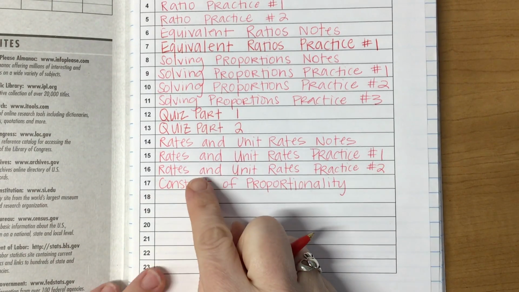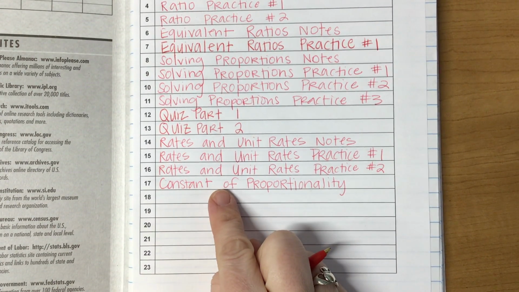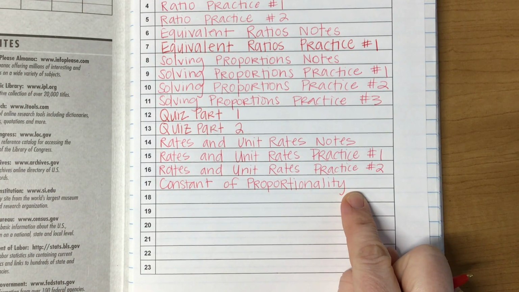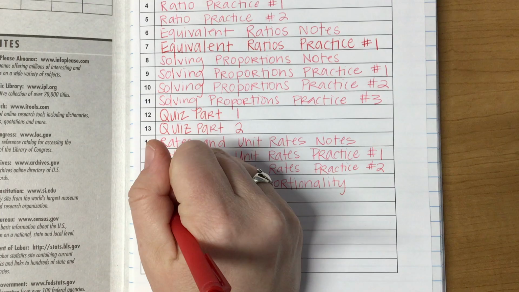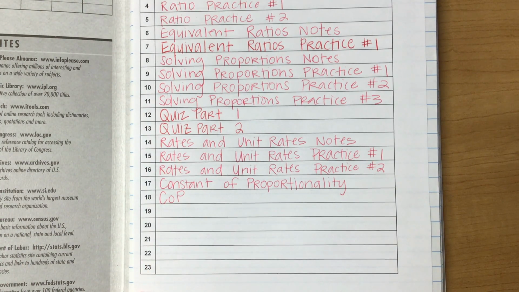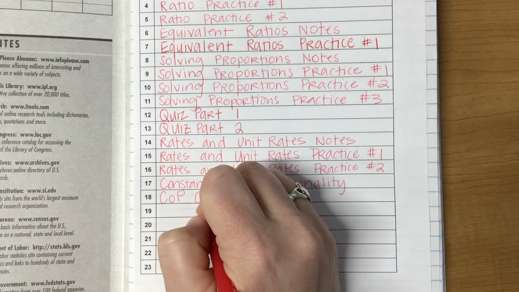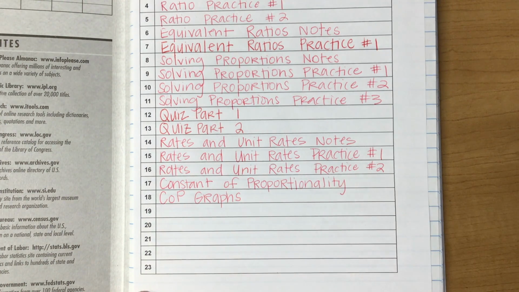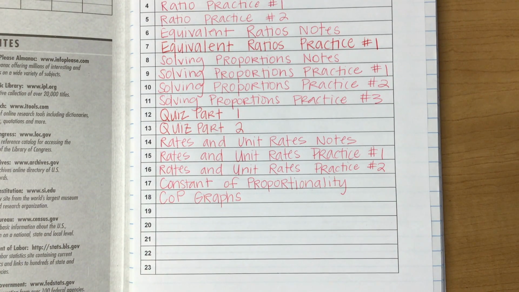Abbreviate it. So page 17 is constant of proportionality. We abbreviate it as COP. Constant of proportionality. And page 18 is constant of proportionality graphs. COP. Way easier than writing constant of proportionality.